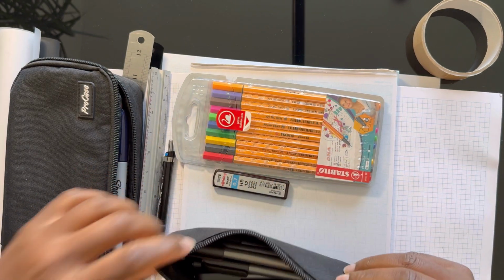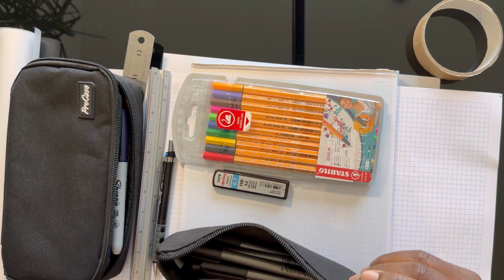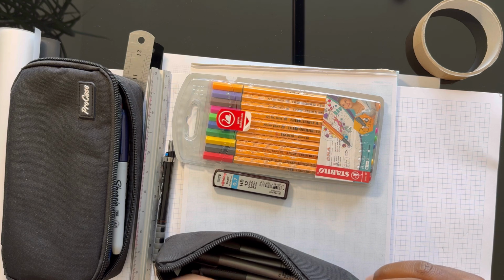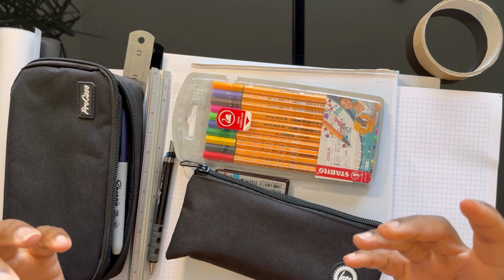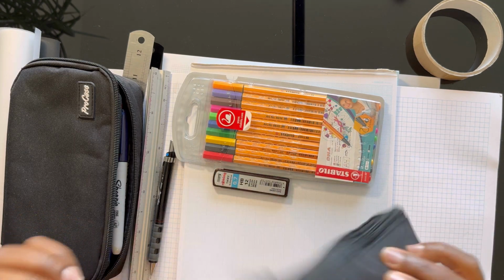I've got my eraser here. I know over here in the UK, some people call it rubber. I call it eraser from where I come from. So yeah, I've got that there. Sometimes you want to add a bit more line weight to your sketches or your plans whilst you're doing them. I've got my pens here.